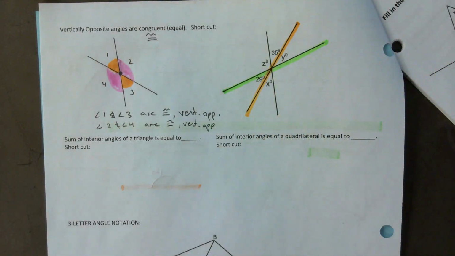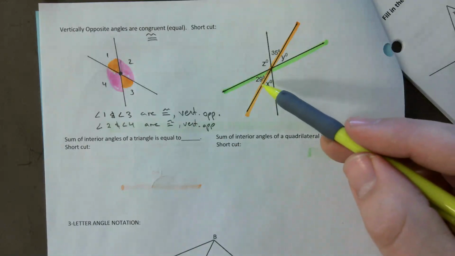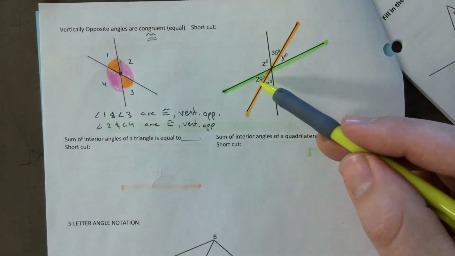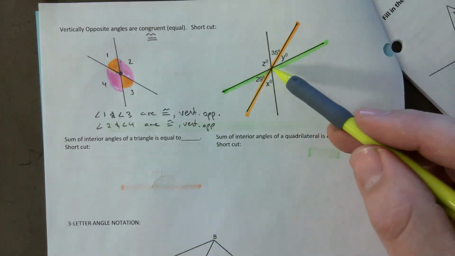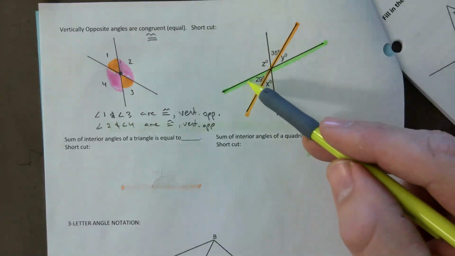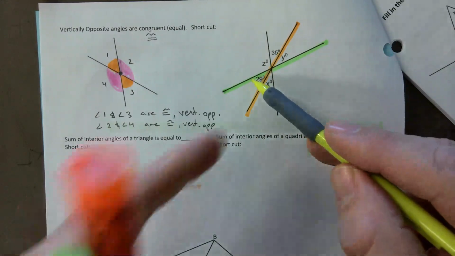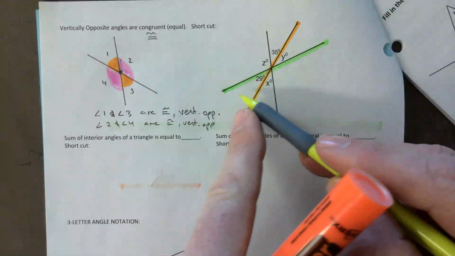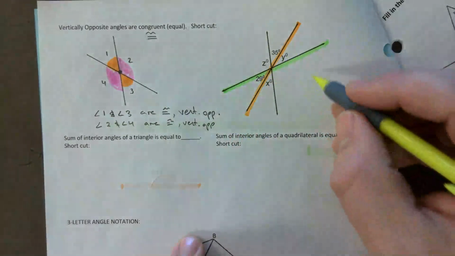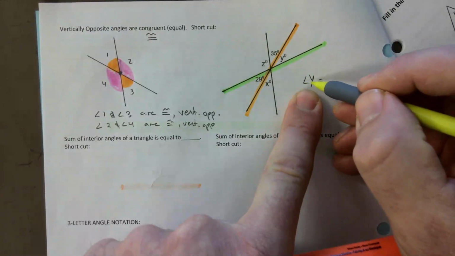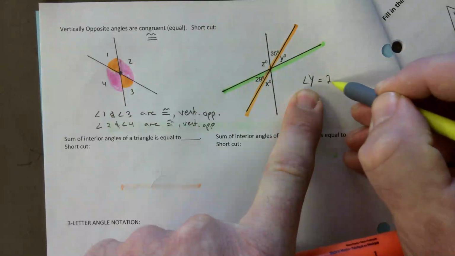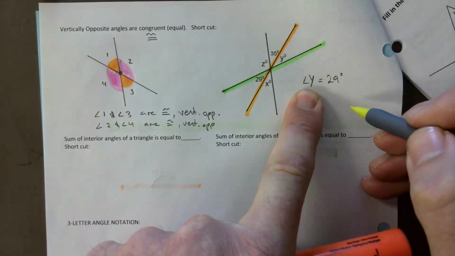It's easier to see. 29 would be vertically opposite to which one? Y, right? It would be vertically opposite to Y. How do you know for sure? The two lines that I highlighted, they continue on the other side. It's almost like a mirror, right? So angle Y, I put the angle notation whenever I can, is equal to 29 degrees.